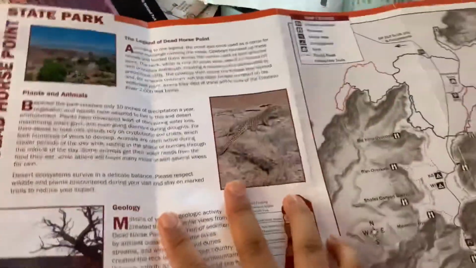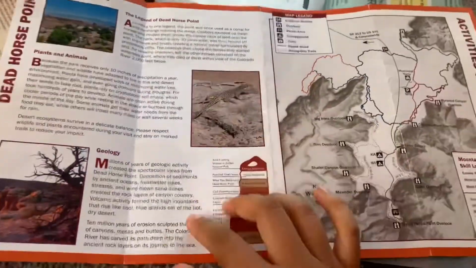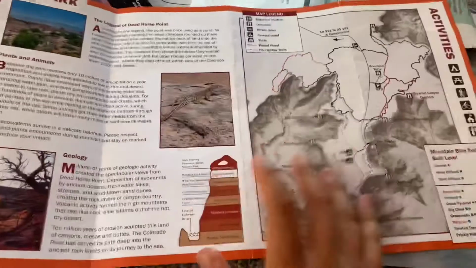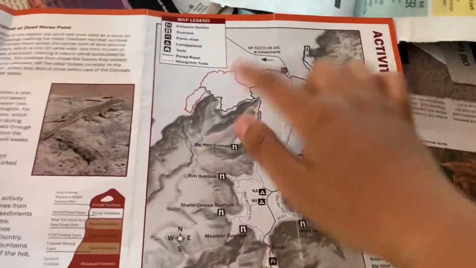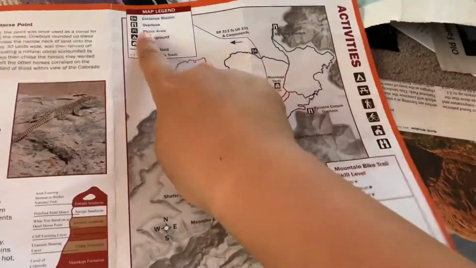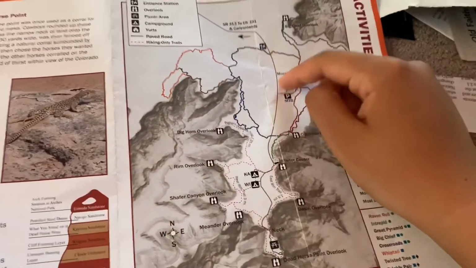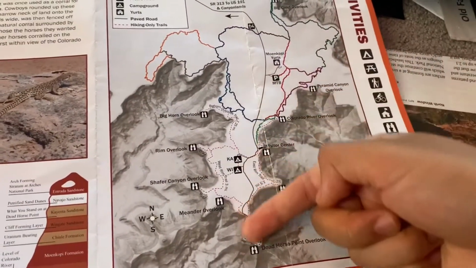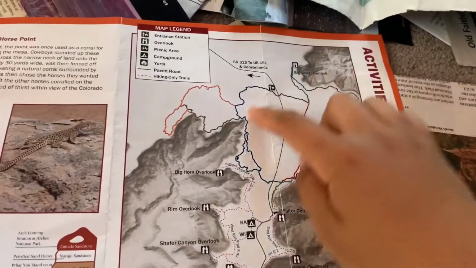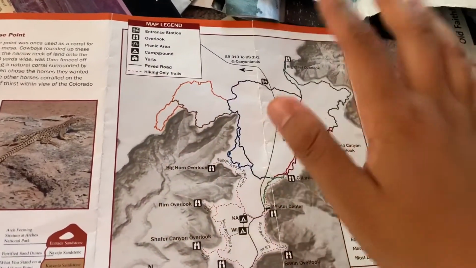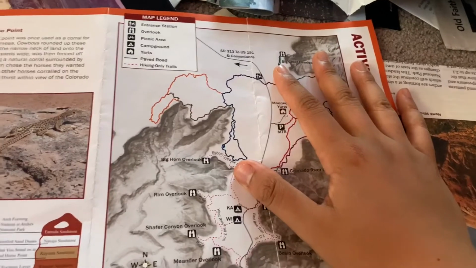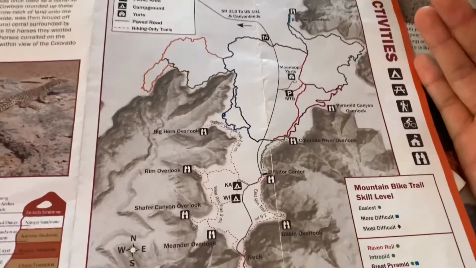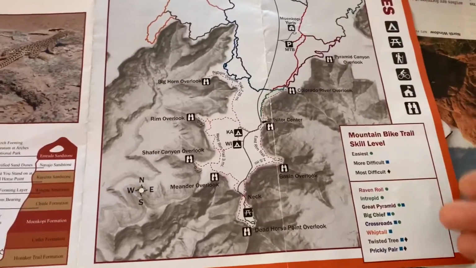Just to give you an example, this is the brochure that they gave you at the entrance. They really don't provide much information. So basically this is the whole park. As you can see, Canyonlands is that way, so we came this way, and this is the only road that you can drive, the black line. And all these colors right here are mountain biking routes. That's crazy. That's a lot of mountain biking that you can do, and there's even different levels. I think that's super cool.